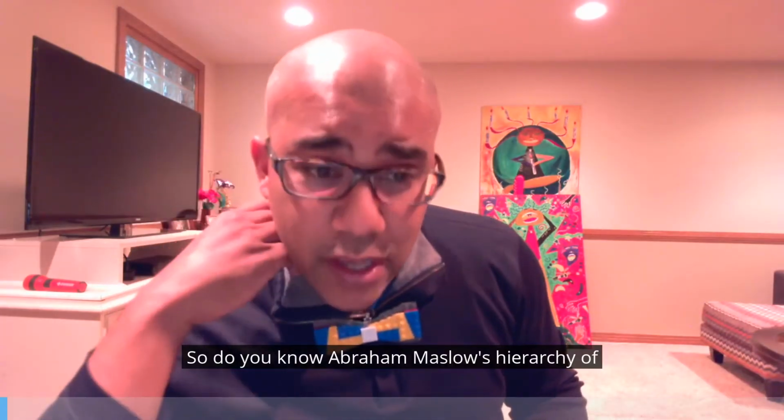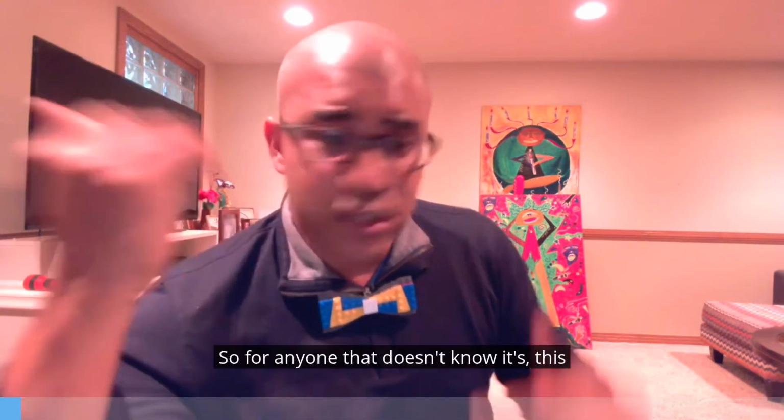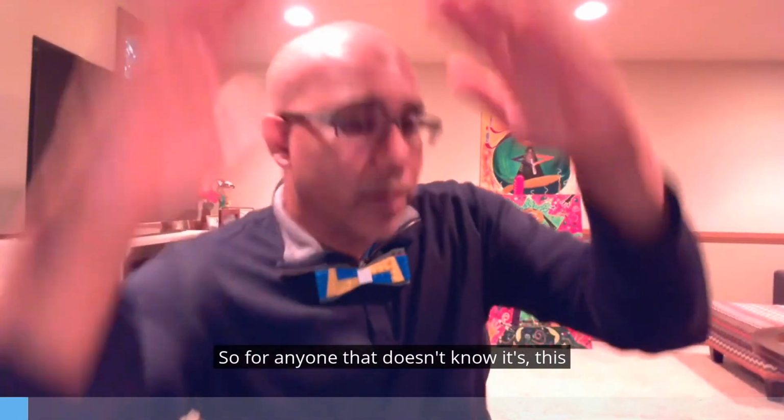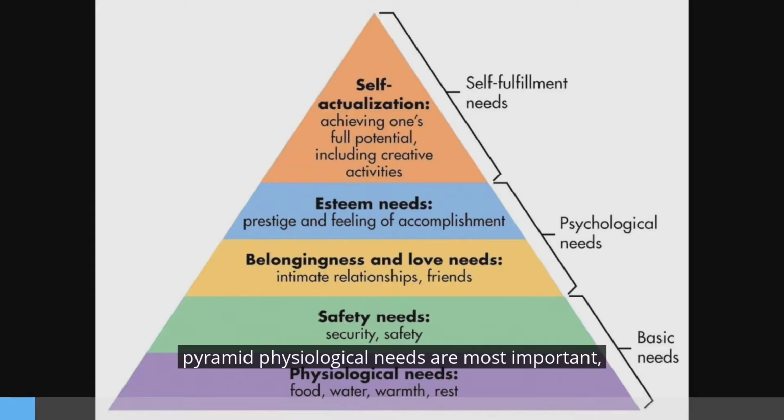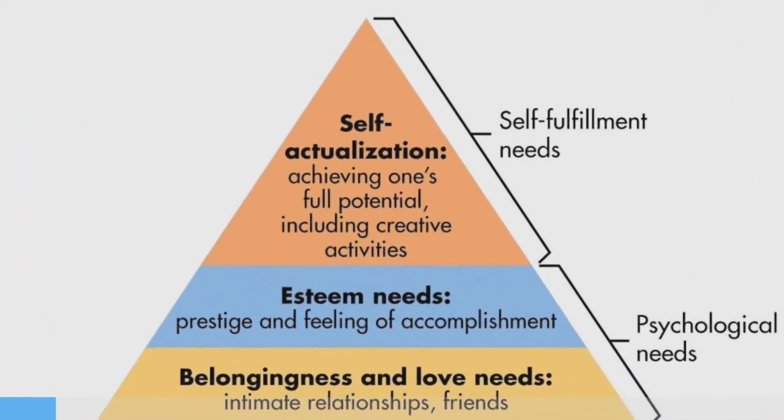So, do you know Abraham Maslow's hierarchy of needs? Yep. So, for anyone that doesn't know, it's this pyramid. Physiological needs are most important, followed by other needs. And then it ultimately ends up with self-actualization, right?